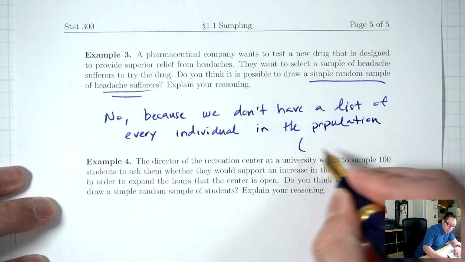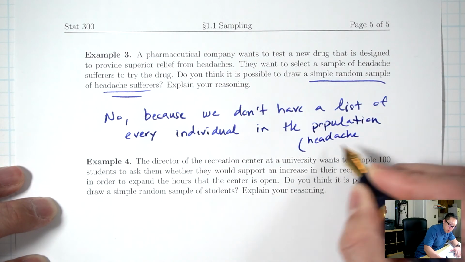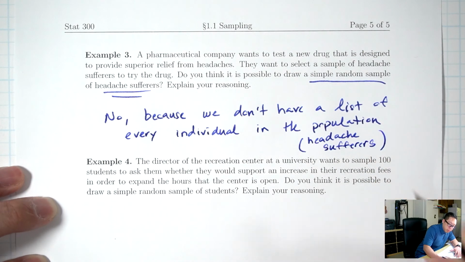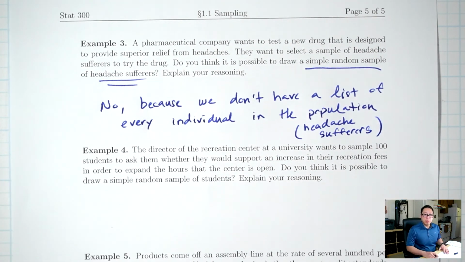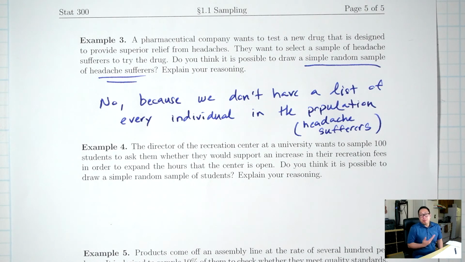And population here are the headache sufferers. So how would you actually do this sample? In this case, because we don't have a list of everybody who is a headache sufferer, what you might have to do here is put out an ad that says, if you are a headache sufferer, contact us to be part of this study, which is a voluntary response sample. So you might have to go with voluntary response.